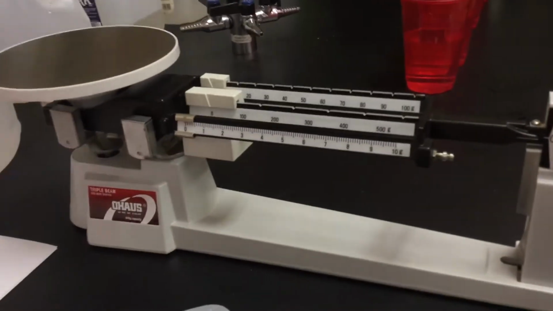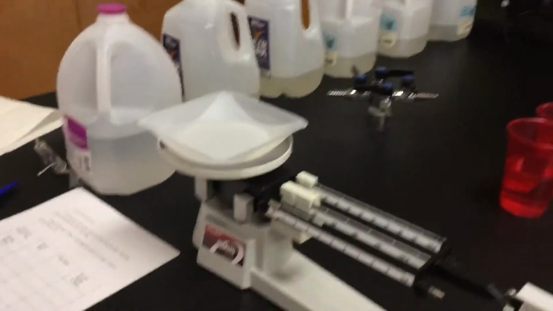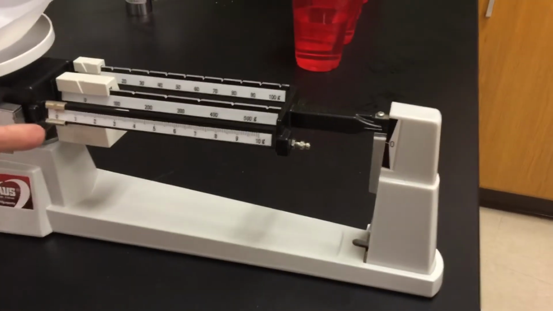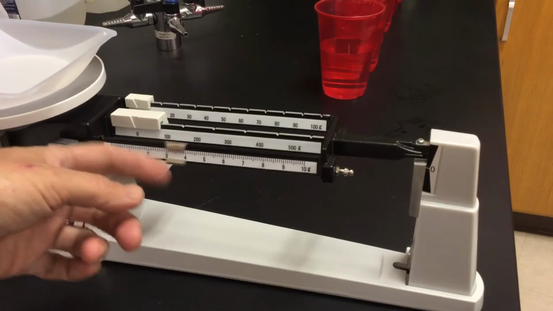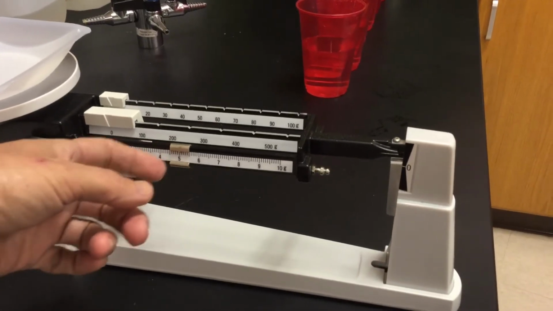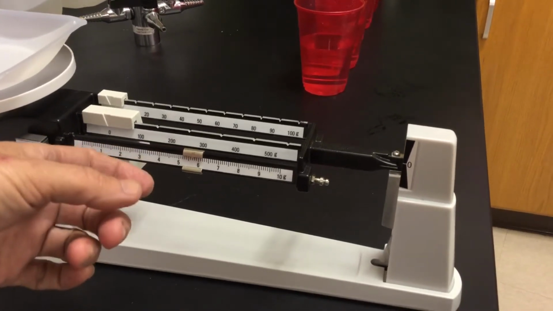The first thing, and probably another hard part that you guys are gonna have, we're using weigh boats. So I need to find the mass or zero out my little weigh boat. So this large weigh boat, I'm gonna go through until I hit that 0 mark again.